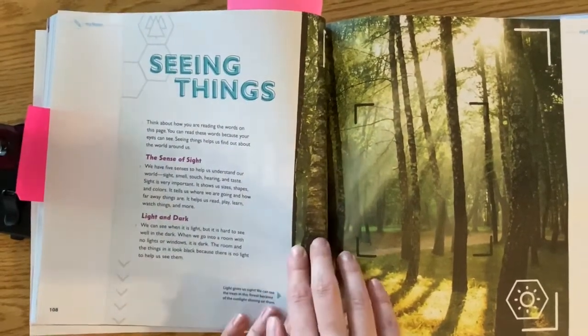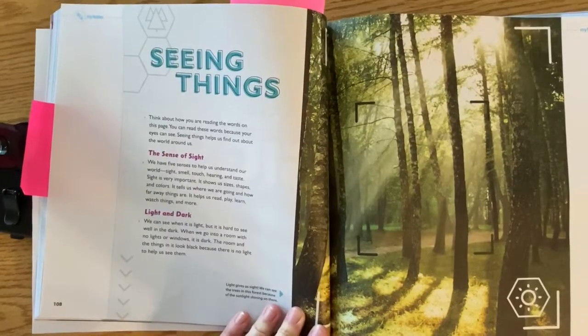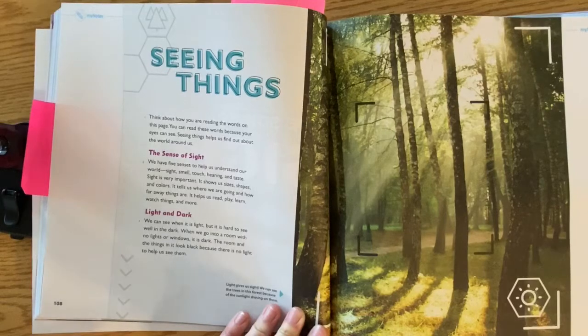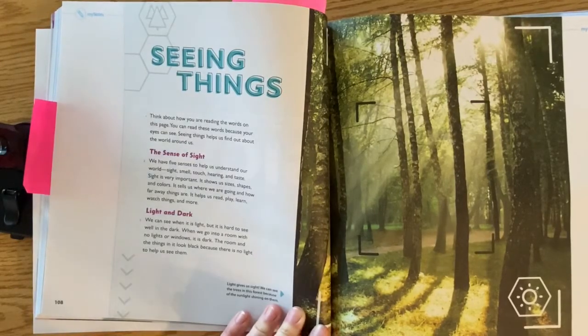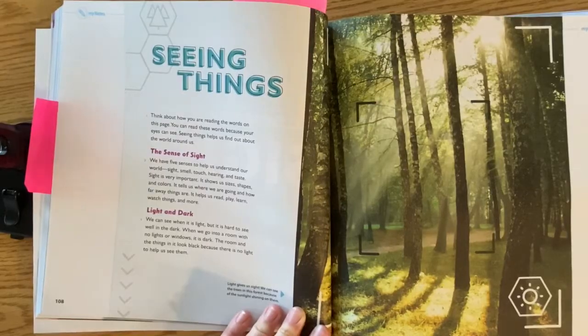The sense of sight. We have 5 senses to help us understand our world: sight, smell, touch, hearing, and taste. Sight is very important. It shows us sizes, shapes, and colors. It tells us where we are going and how far away things are. It helps us read, play, learn, watch things, and more.